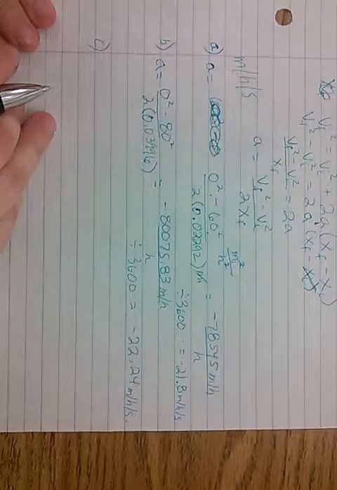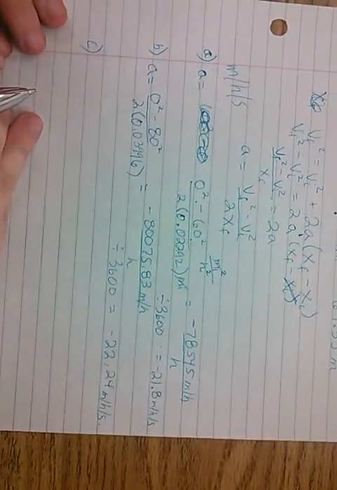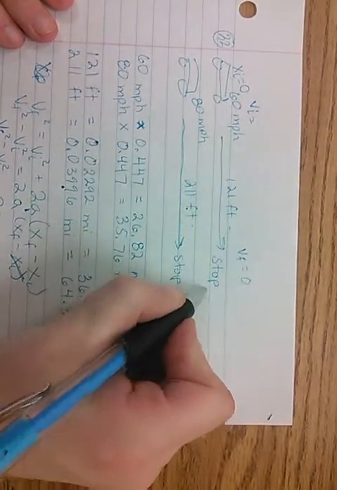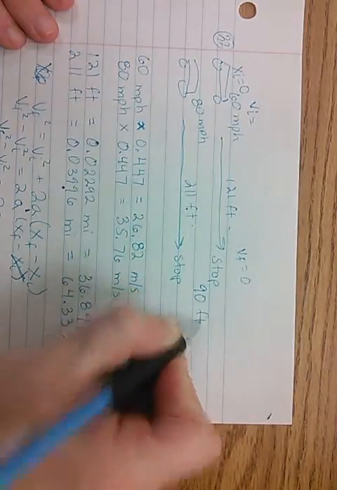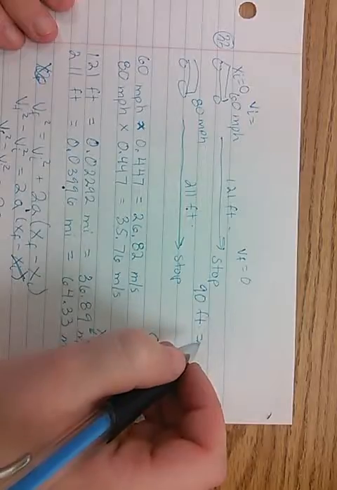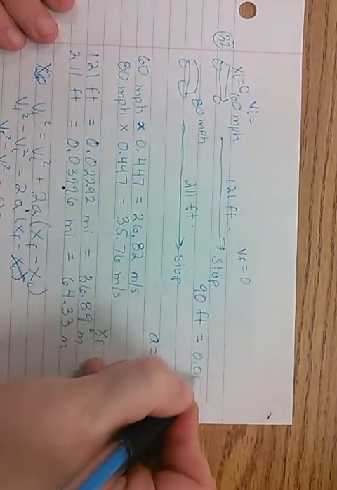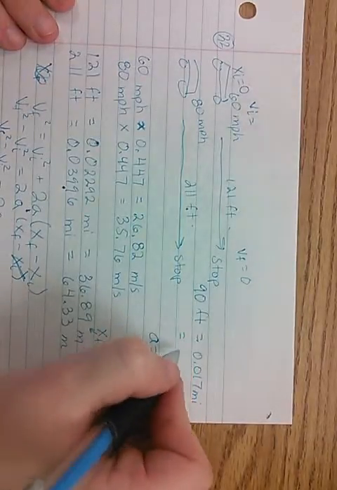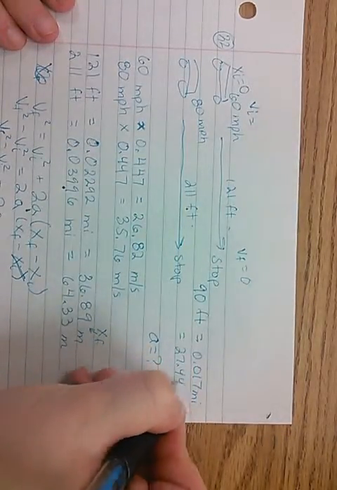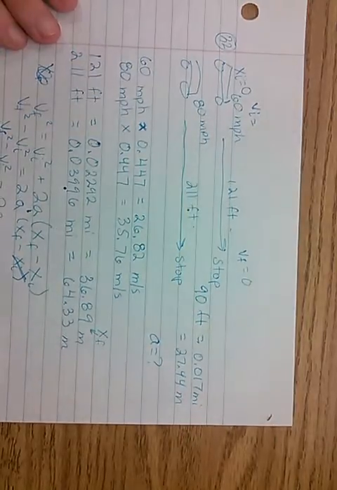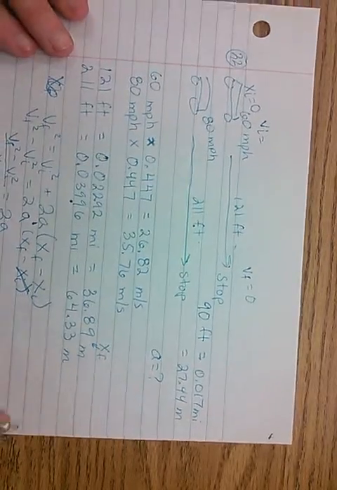So, let's go back up here. So 211 minus 121 is 90 feet. 90 feet is equal to 0.017 miles, and that's equal to 27.44 meters. So 0.017 is what we're going to be plugging in.